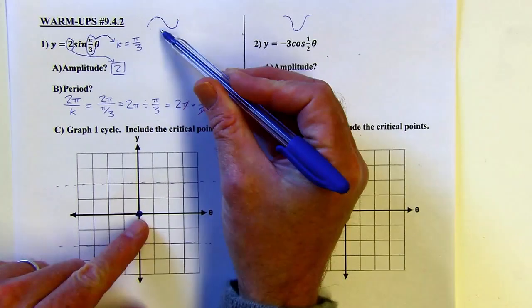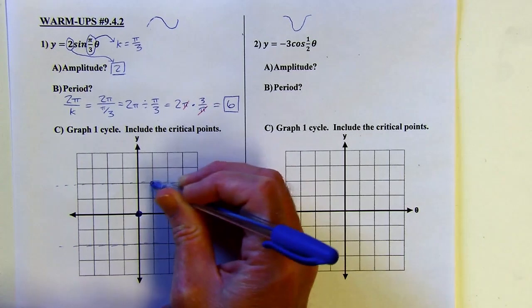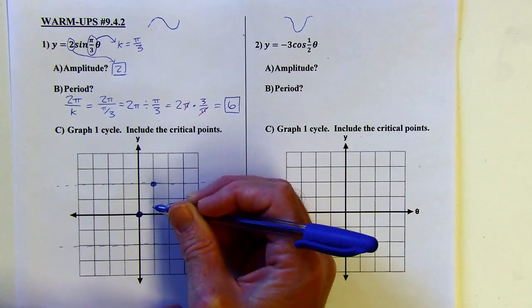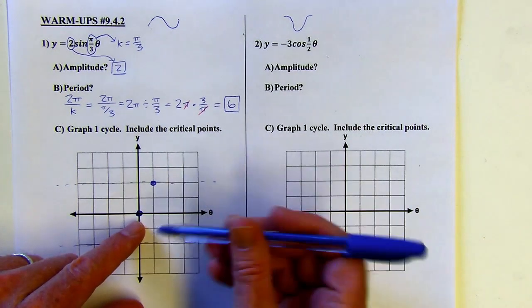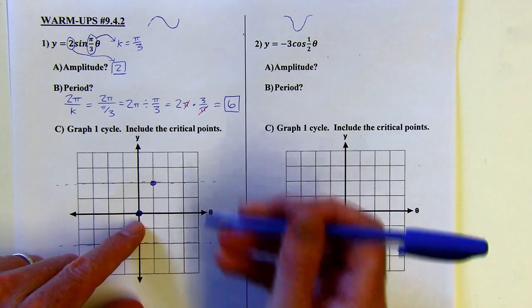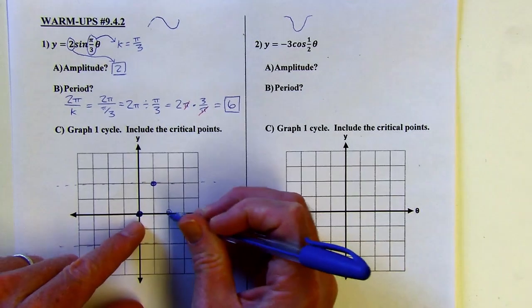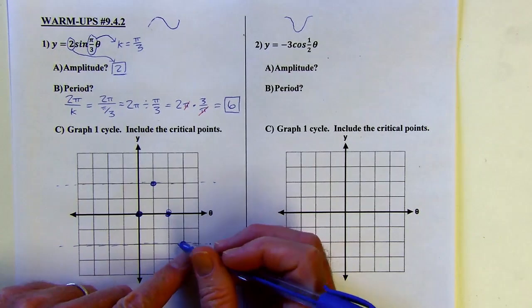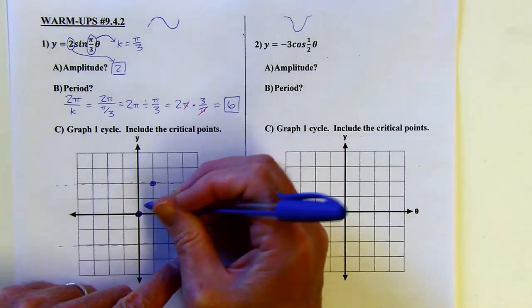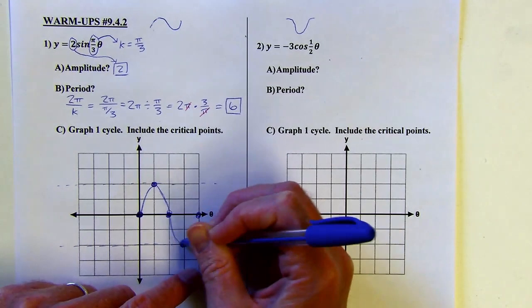So since it's this general shape, that means I'm going to go up first to get to my next critical point, and I'm just going up 2 because that's the amplitude. So it's the height of the curve from the midline to the top. It's also the height of the curve from the midline to the bottom. So I go up, and then I'll go back down to the midline, and then I'll go down to that bottom guideline and back to the middle. Okay, and I can draw in my curve then. And these are the 5 critical points.